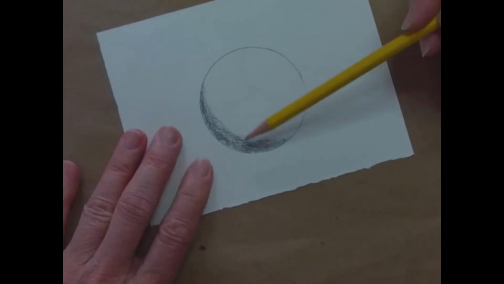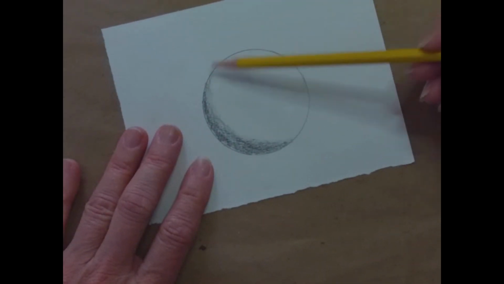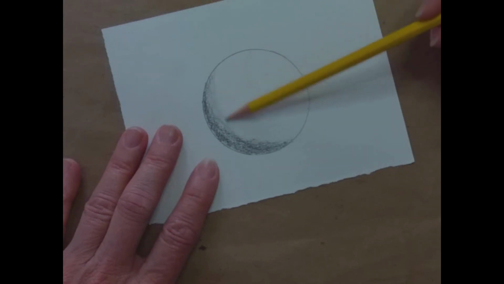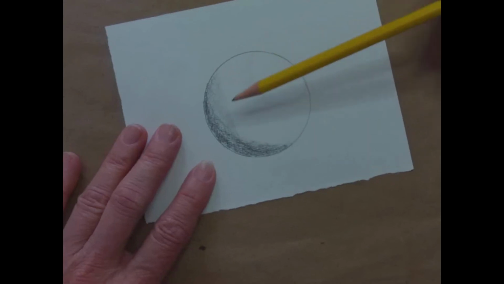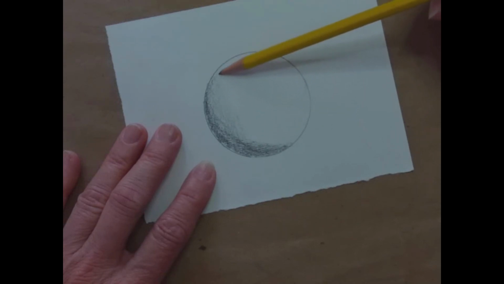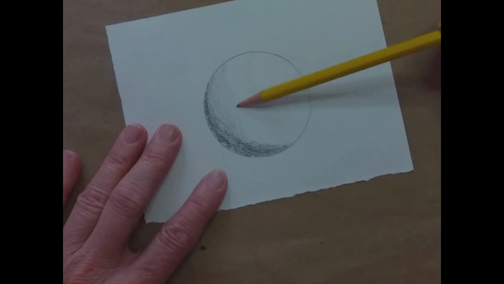Okay, so now as we're creeping closer and closer to that area of light, you're going to shade less and less, meaning lighter and lighter, and you want to achieve a smooth blend from that darkest dark into our very lightest light, which is in fact white. Make sense?